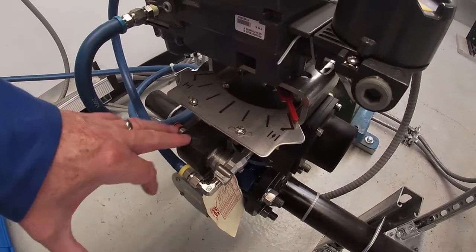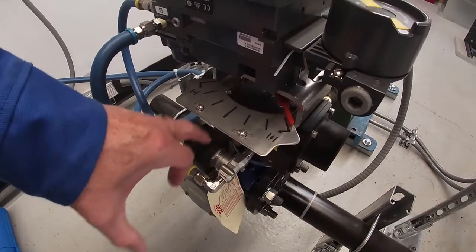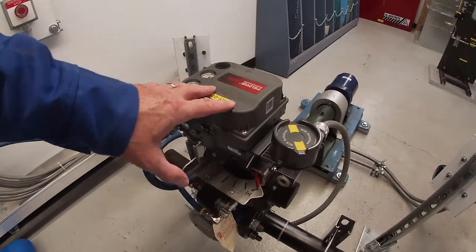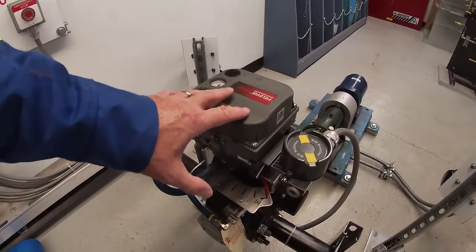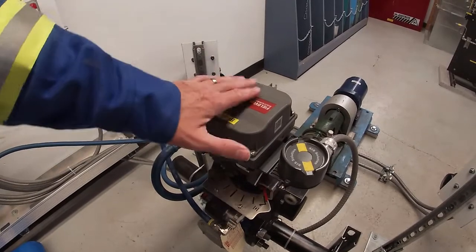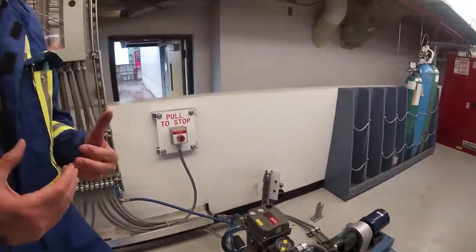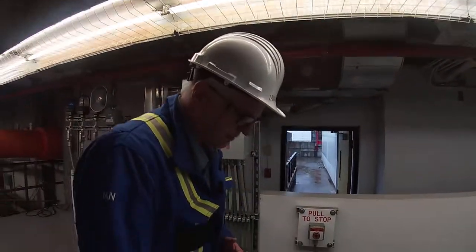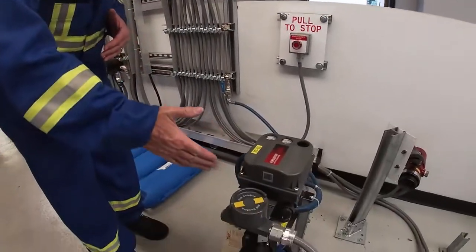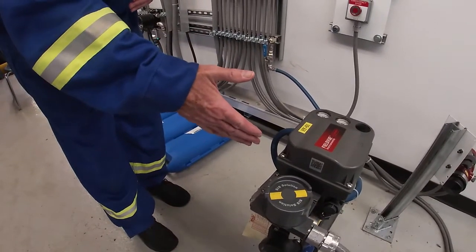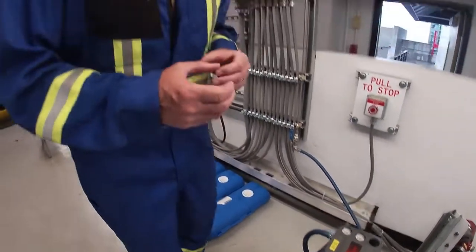There's also a solenoid on it as well, and that would be the trip device. What the FieldVue SIS DVC lets us do is a partial stroke test. So what we'll set it up to do, for example, would be to go from 100% open to 80, 70% open. It would move in increments and then would come back. So you'd be able to make sure that you were going to get that valve off the seat.